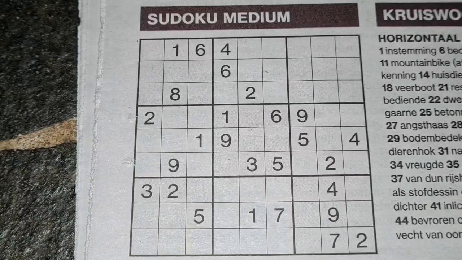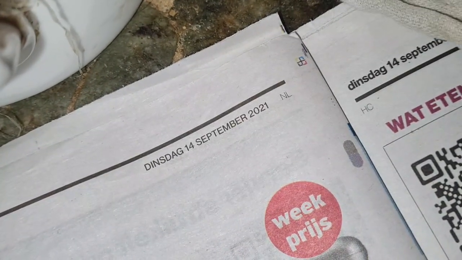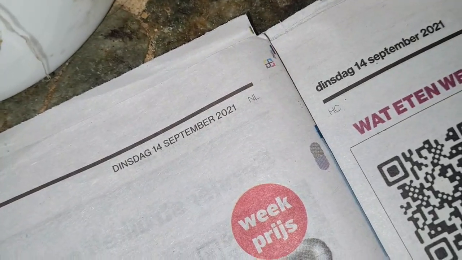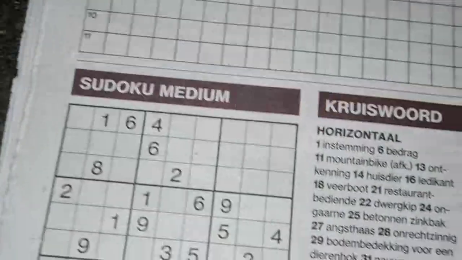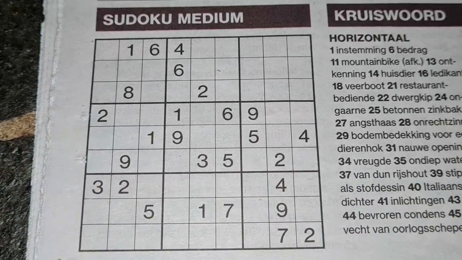Hello everyone. Welcome today in the daily newspaper of... let me see. It's today Tuesday. Yes, Tuesday, September the 14th, 2021. We have here only one regular Sudoku and it's a Medium Sudoku.